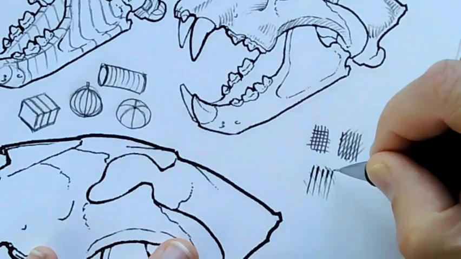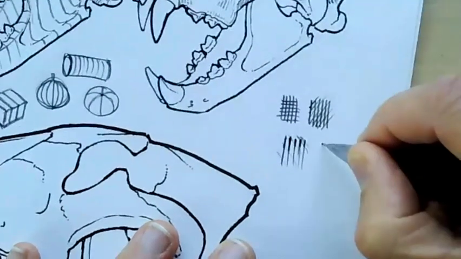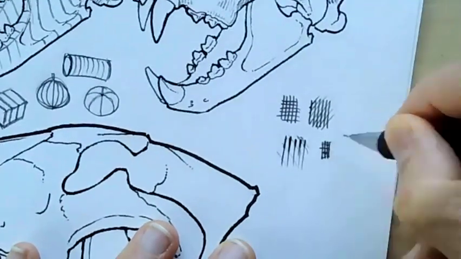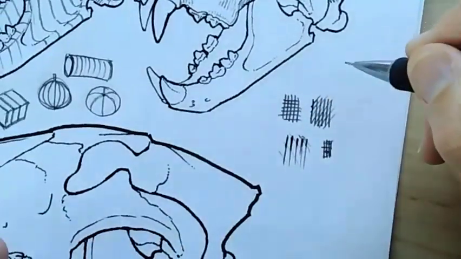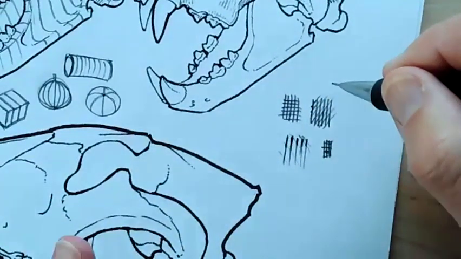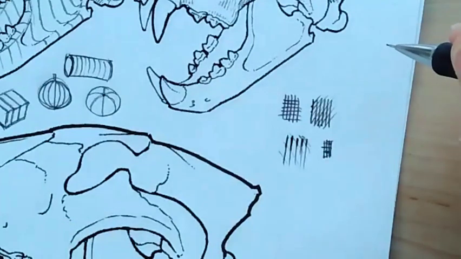So you don't think of them as, I'm going to do this and then I'm going to do this. Okay, that's my cross hatching. But think of it as, whatever decisions you've made with your first batch, you get to also sculpt with this second batch.